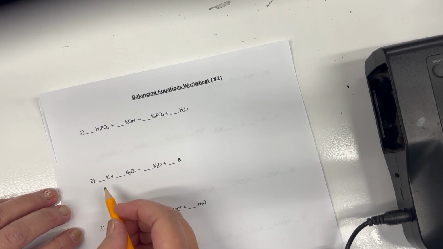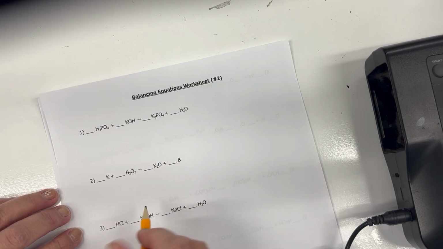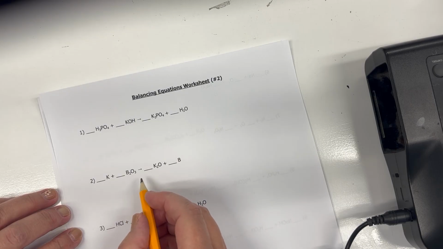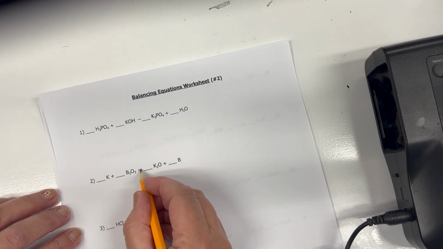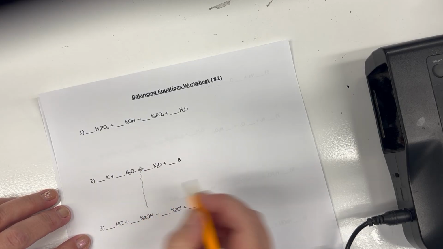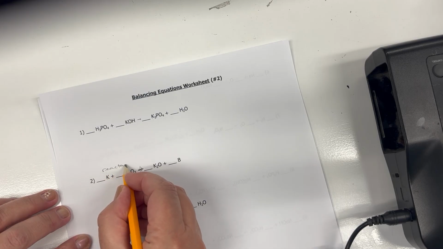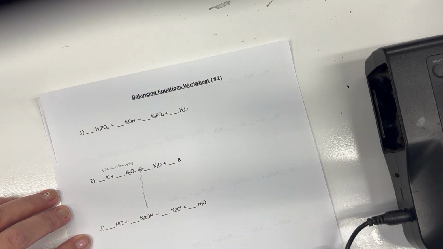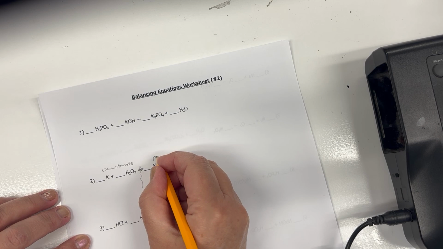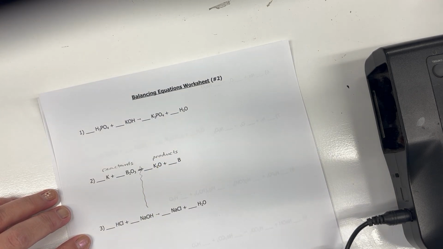So as a reminder, the first thing you want to do when you're balancing an equation is you identify where are the reactants and the products. So you look for the arrow. That arrow is the divider between the reactants and the products. Okay, so these are the reactants on this side, and these are the products. All right, the reactants are what we start with, the products are what we end with, just to remind ourselves.